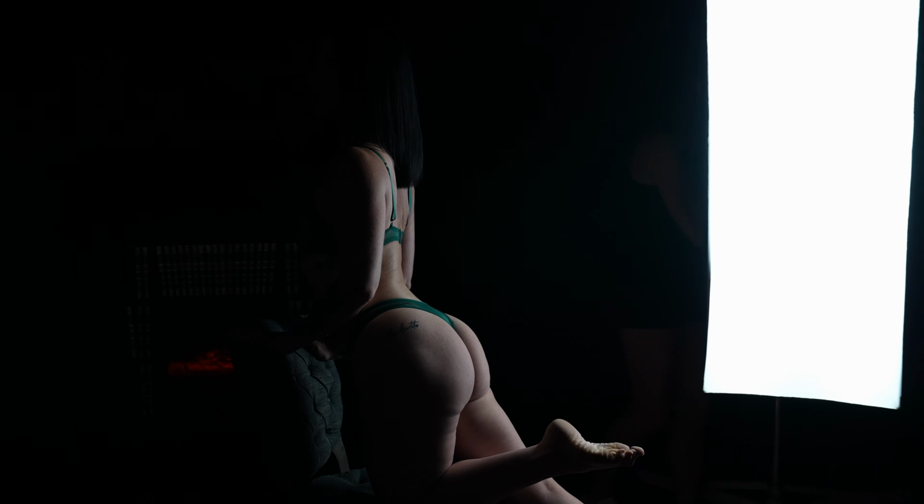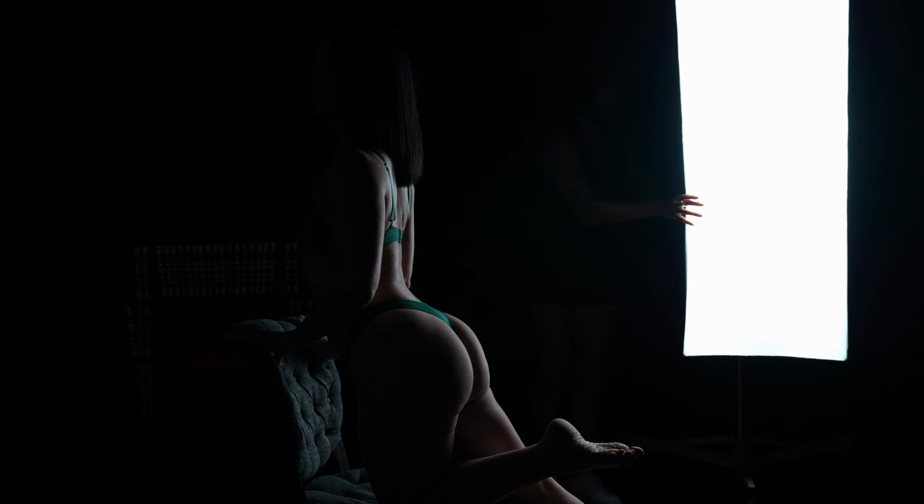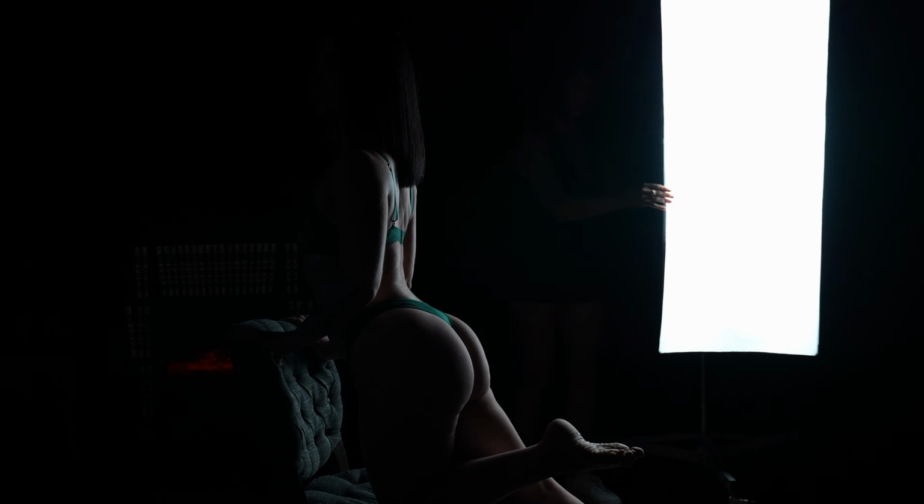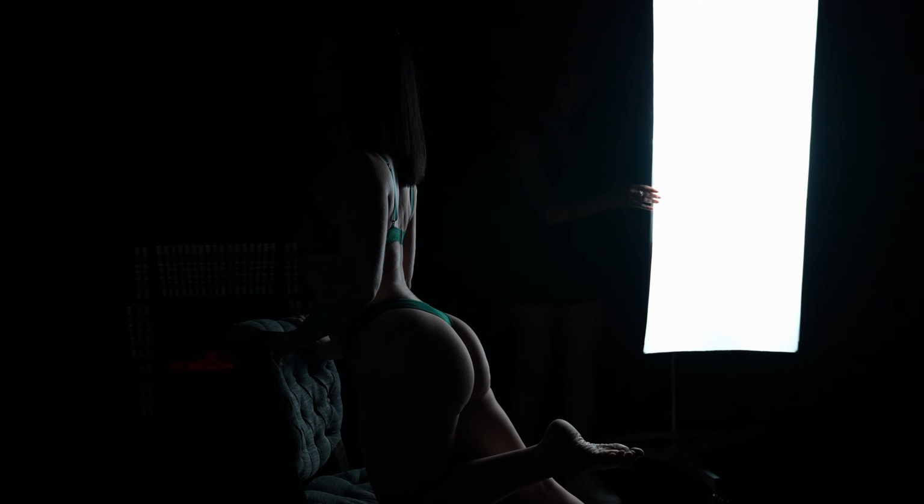So what I'm going for is a little bit more drama, and I think somewhere here would work for me. I have to look through the camera. Now we are beautifully highlighting the back of our subject.